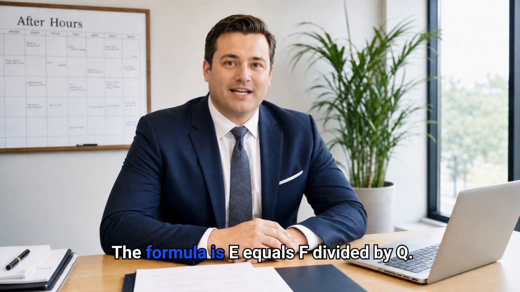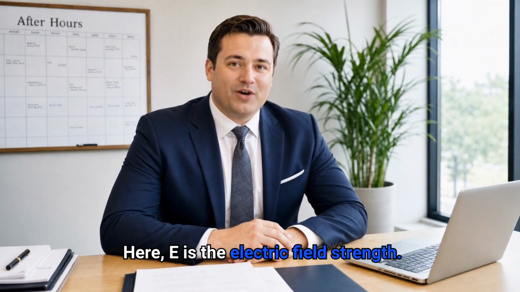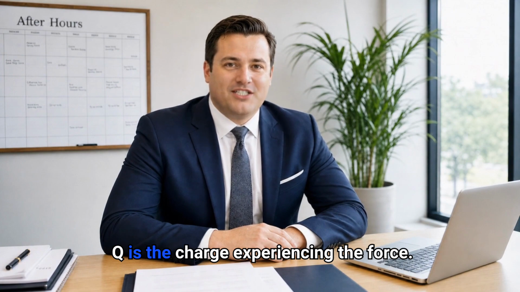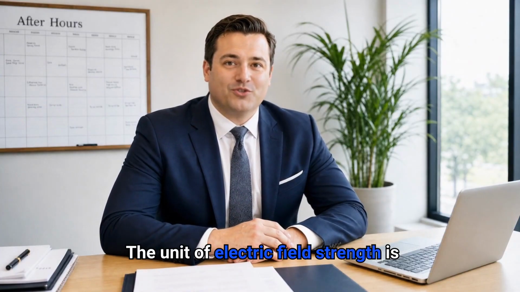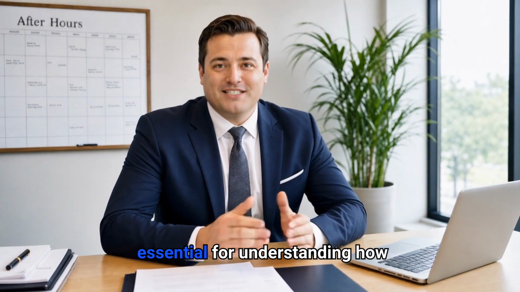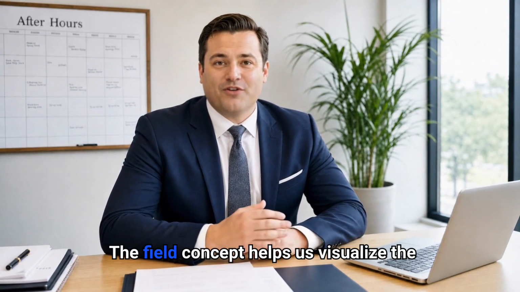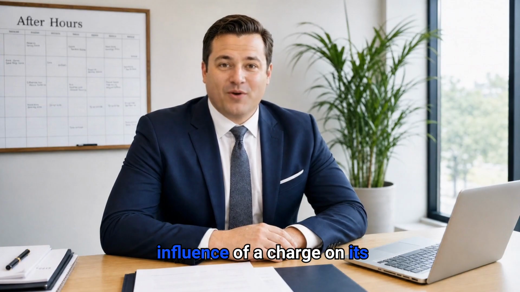The formula is E equals F divided by Q. Here, E is the electric field strength, F is the electrostatic force, Q is the charge experiencing the force. The unit of electric field strength is Newton per Coulomb. Understanding electric fields is essential for understanding how charges interact without touching. The field concept helps us visualize the influence of a charge on its surroundings.